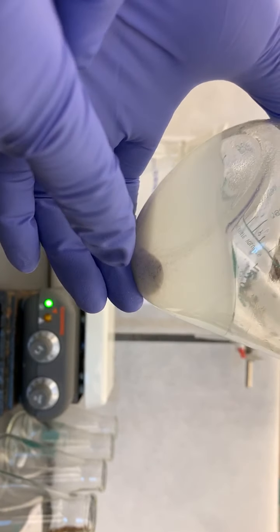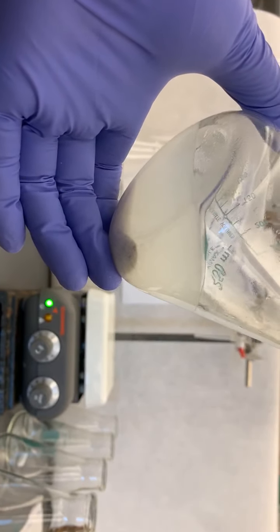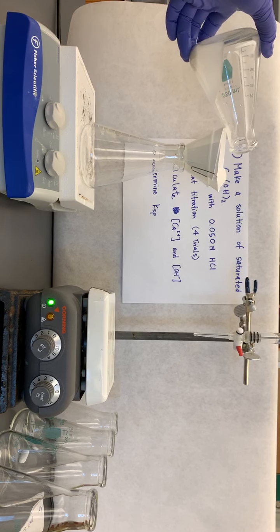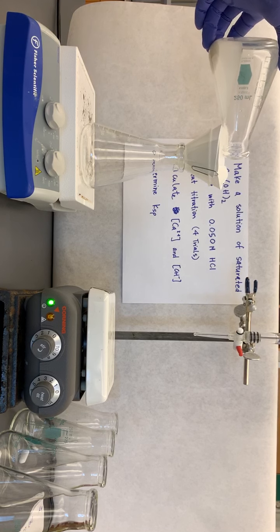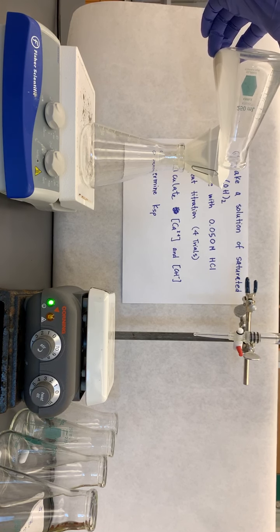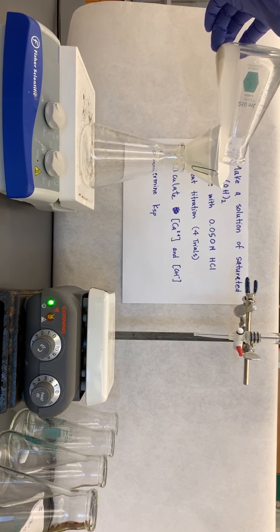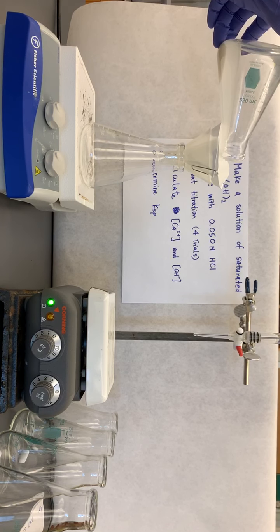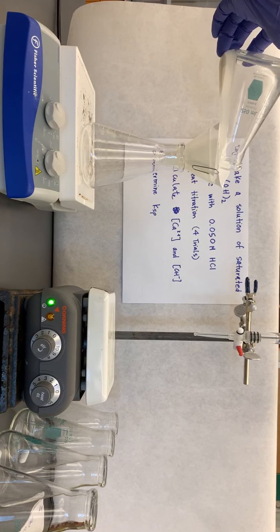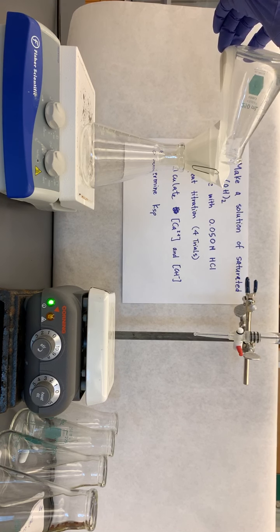So I'm going to let it settle a little bit. I don't want the precipitate, I just want the saturated solution to titrate with. So I'm going to let it settle a bit, and then I'm just going to decant. Decant means to pour over the liquid and leave the solid behind. That's exactly what I'm going to do. I'm going to try as much as possible to leave the solid behind, because I don't need it, and if I pour it over, it's going to clog up my filter. So I'm going to gently pour that into my filter.